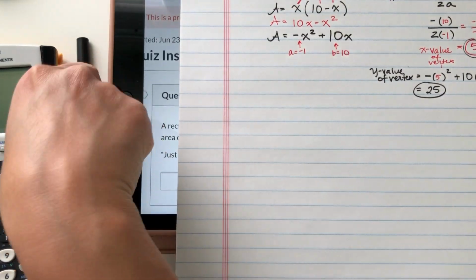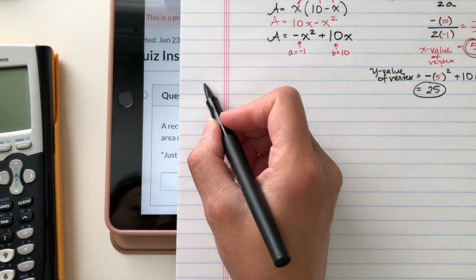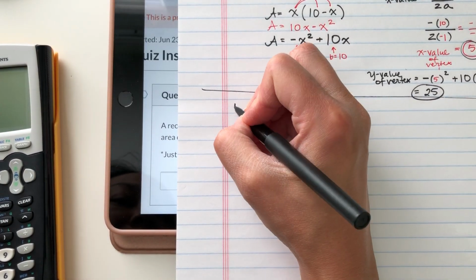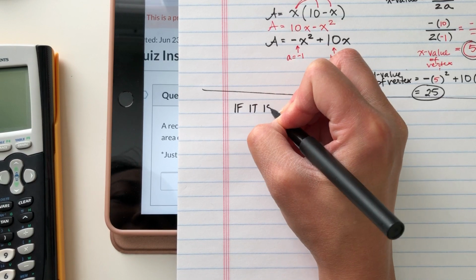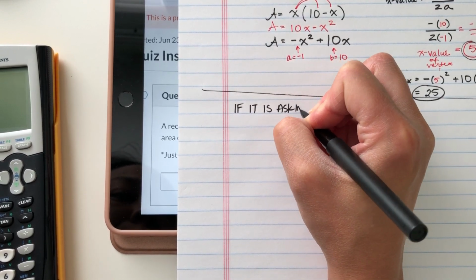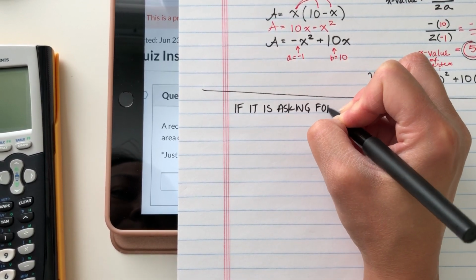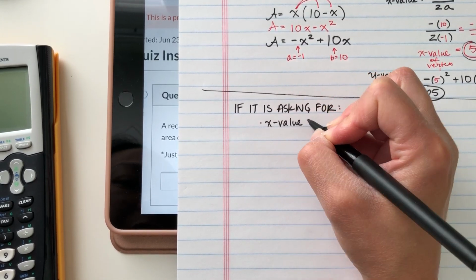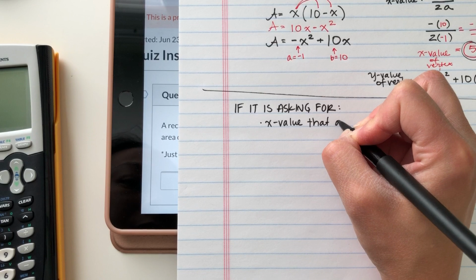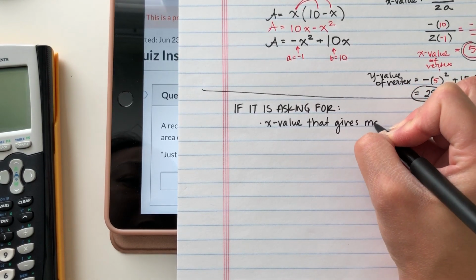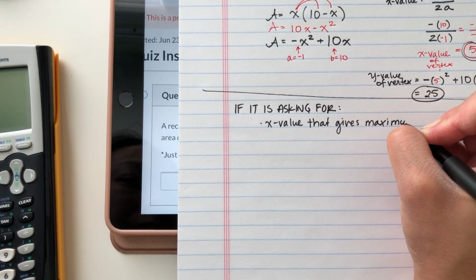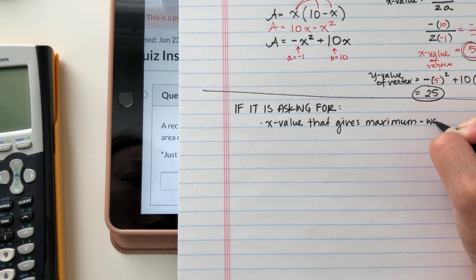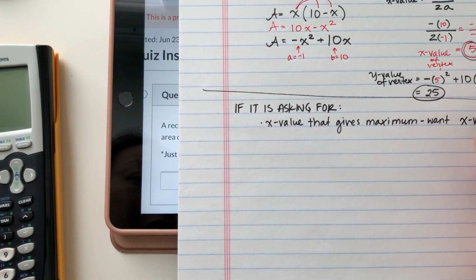So let's add one last little note that you can keep in your notes. If it is asking for the x value that gives the maximum, you want the x value.